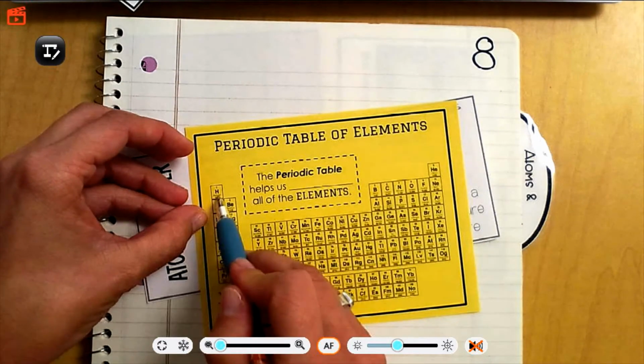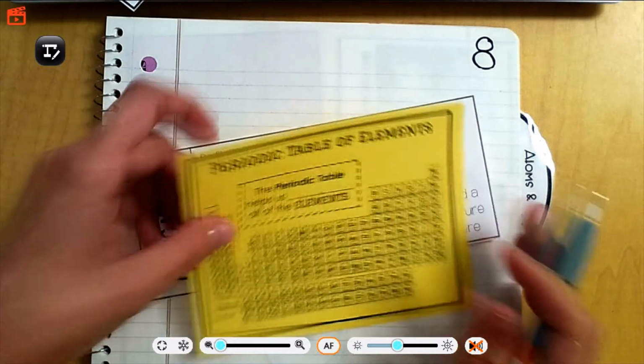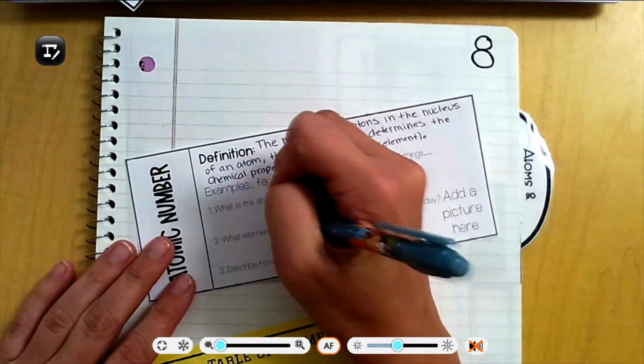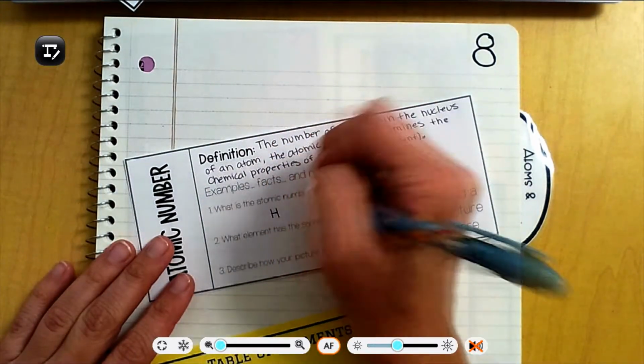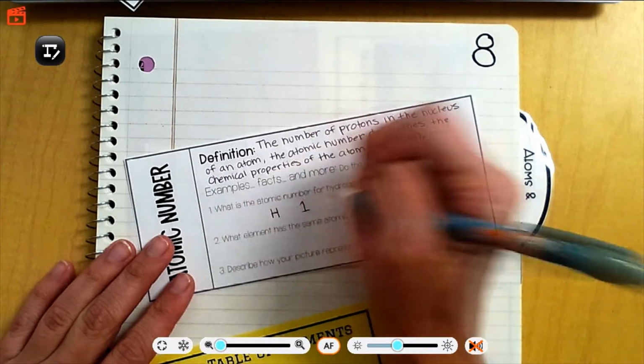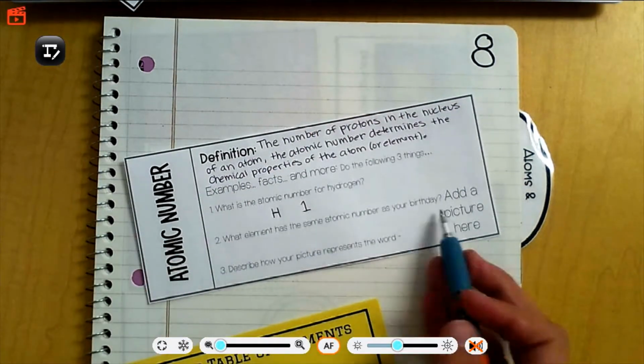So remember, flip back to your page that has the yellow periodic table on it. So hydrogen, H, its atomic number is 1. So H is 1. So what element has the same atomic number as your birthday?